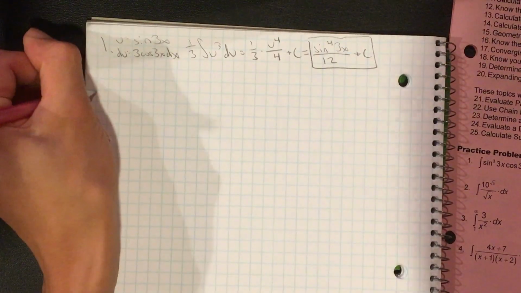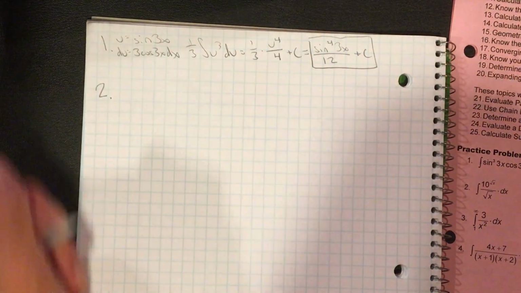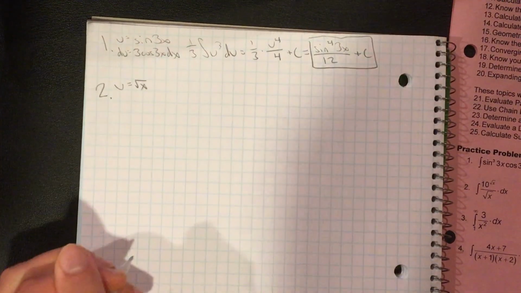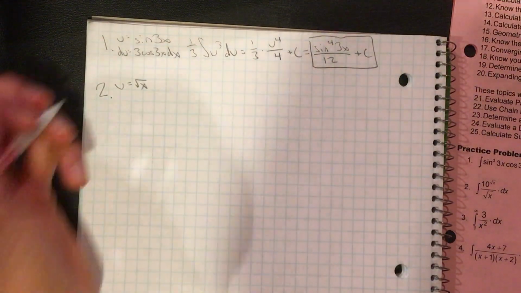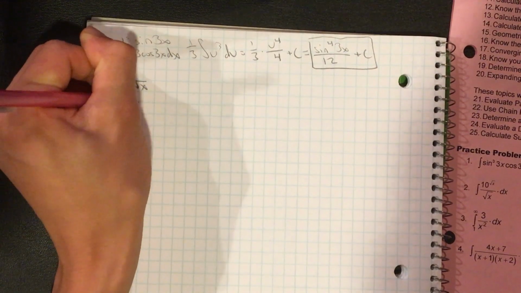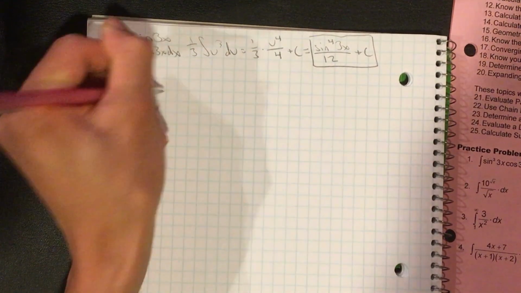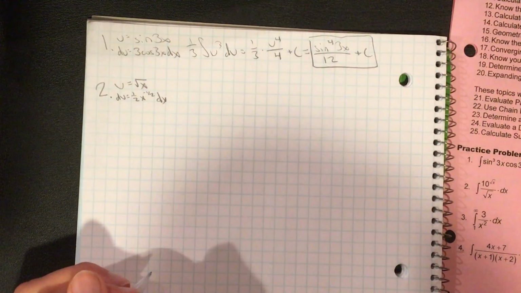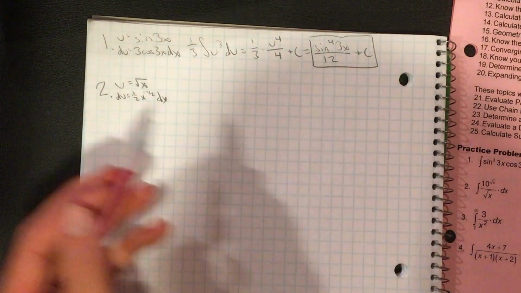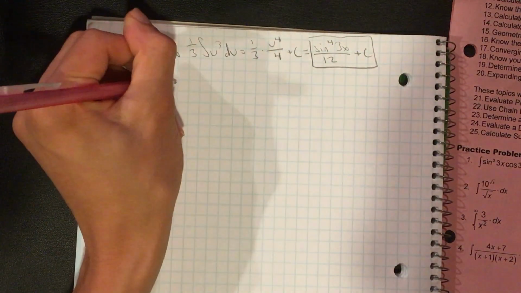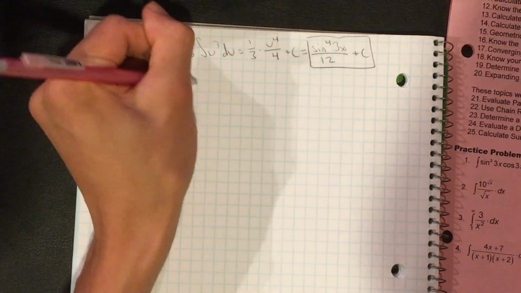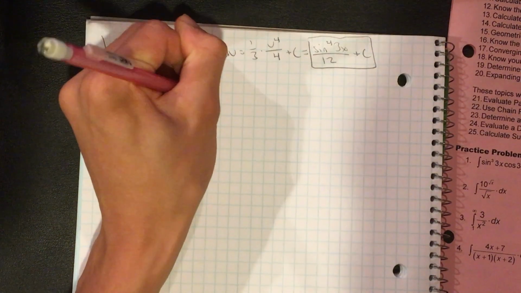Beautiful. Problem 2. This is another very easy u sub. We're going to set u equal to square root of x, which is x to the 1/2. So then du is equal to 1/2 x to the negative 1/2 dx. And since we have a 1/2 here, no 1/2 there, just a 1, we cancel that out with a big old 2. All right, 2 times the integral of 10 to the u du.